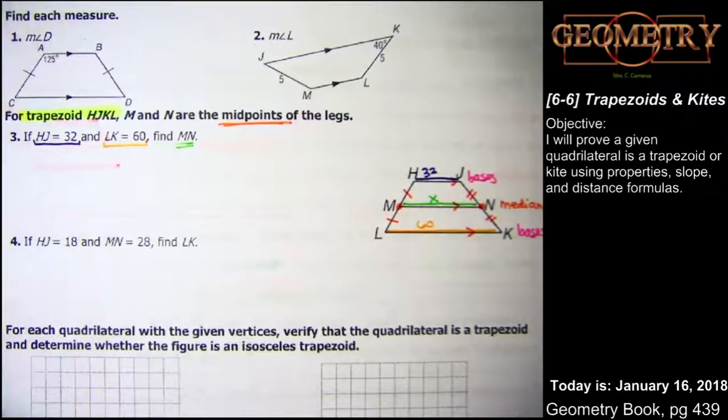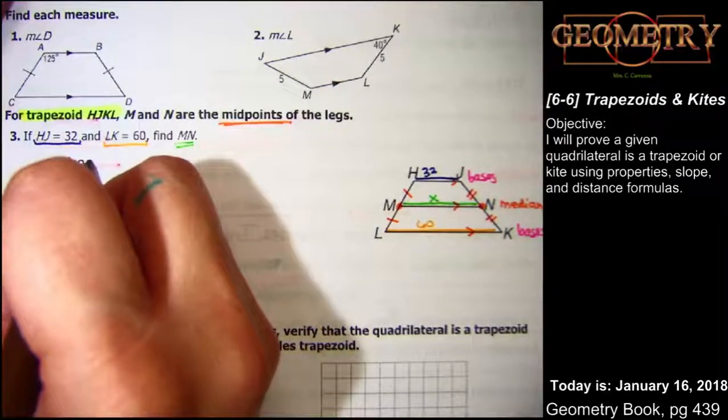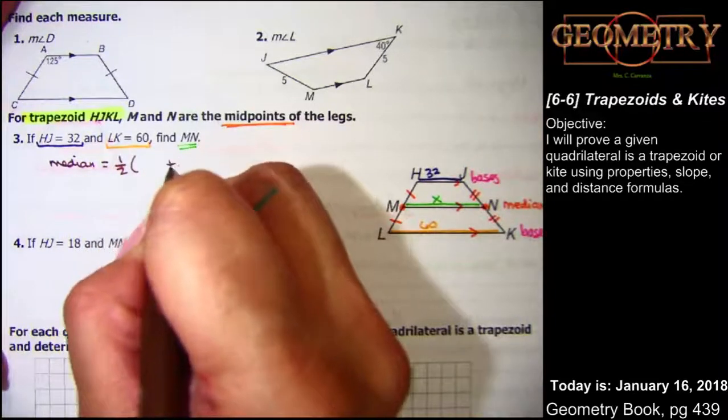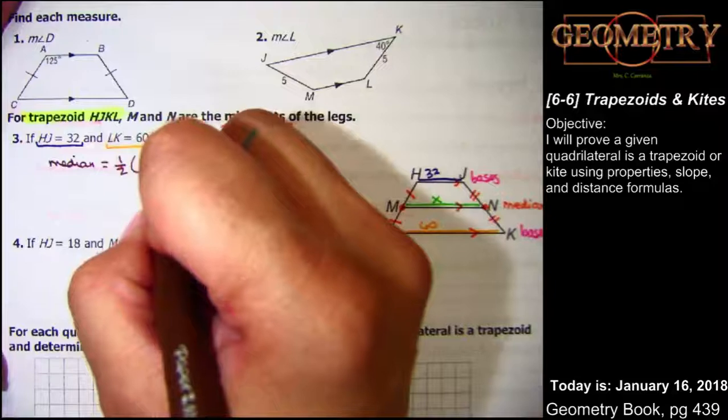All right, I have a relationship between the measures of bases and medians, and that is my formula, that the median equals 1/2 times whatever we get when I add the bases.